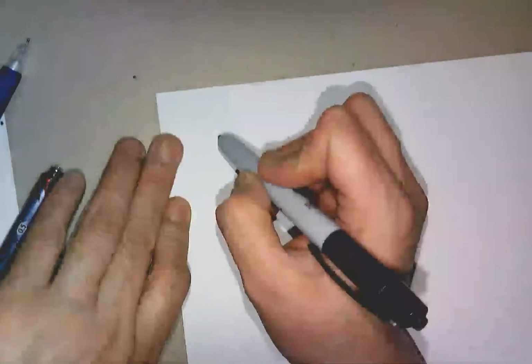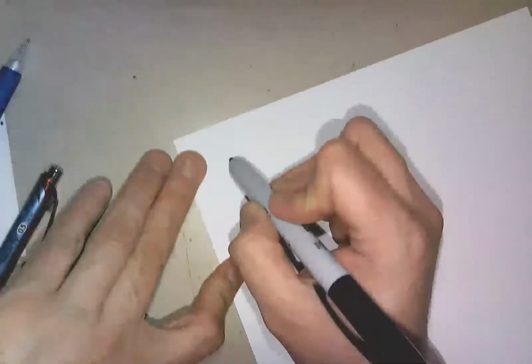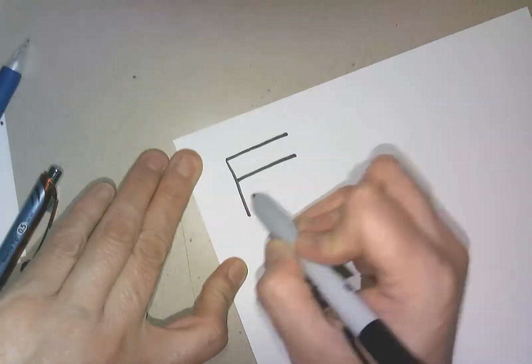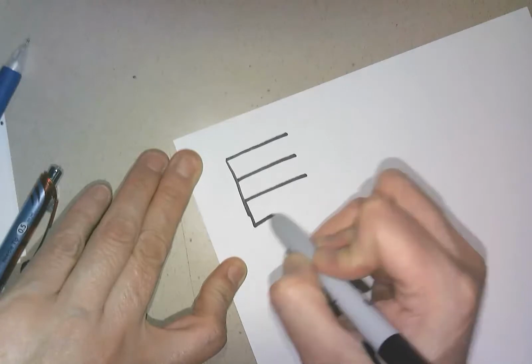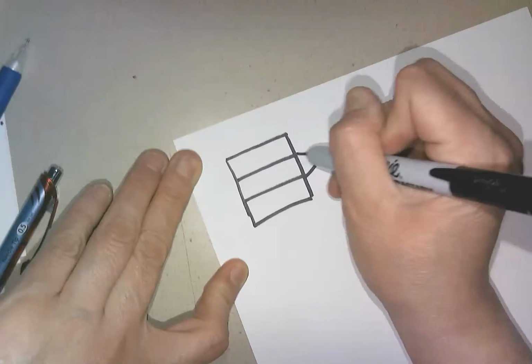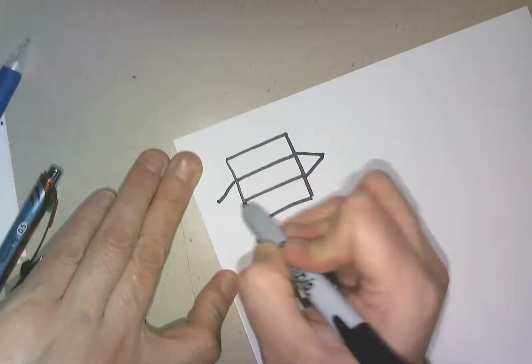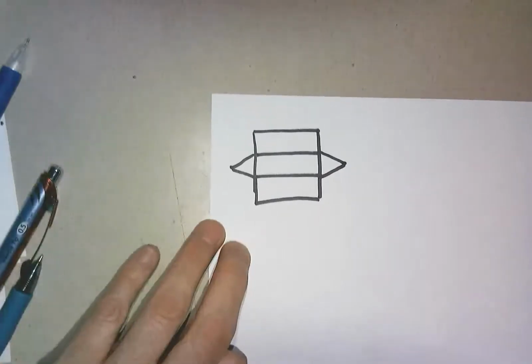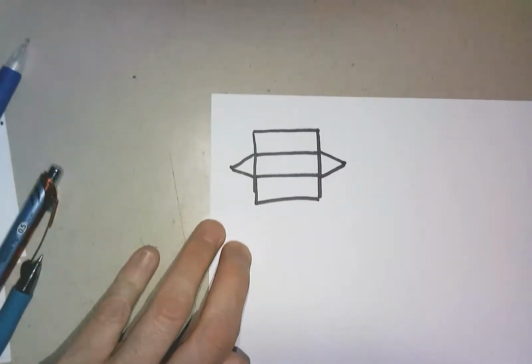And for our last shape, our triangular prism. So I'm going to come up here and let's see, base. So I know I need a rectangle. 1, 2, 3. Put my dot here and then connect it. Put my dot here and then connect it. Okay, so there is my net for my triangular prism.